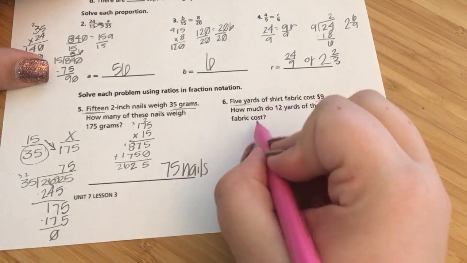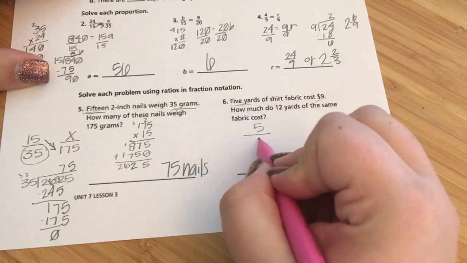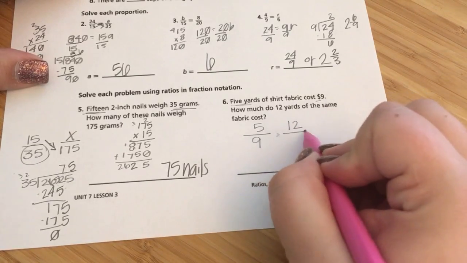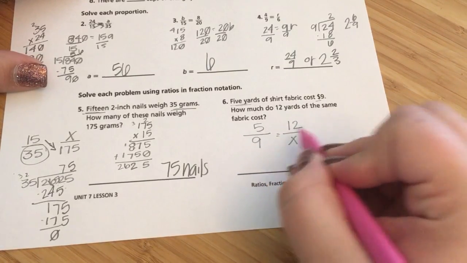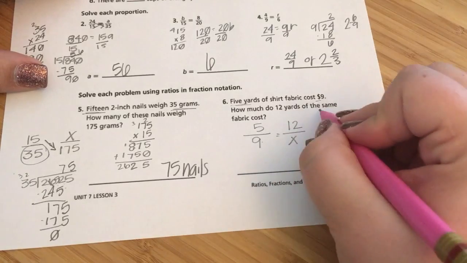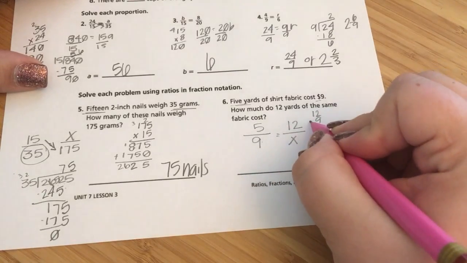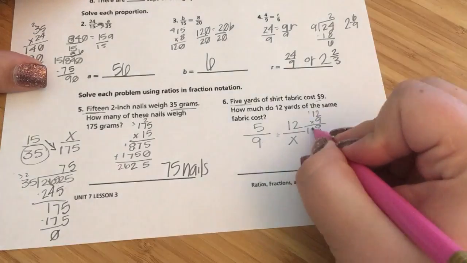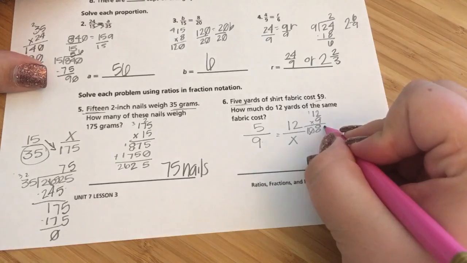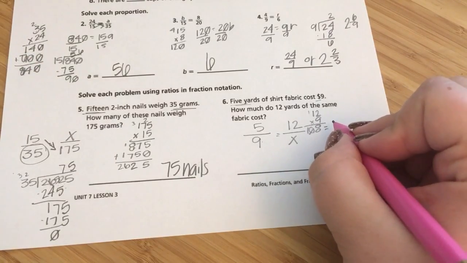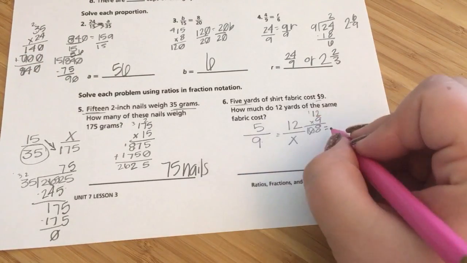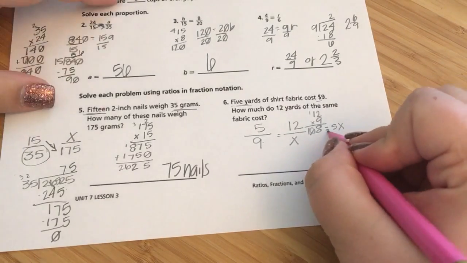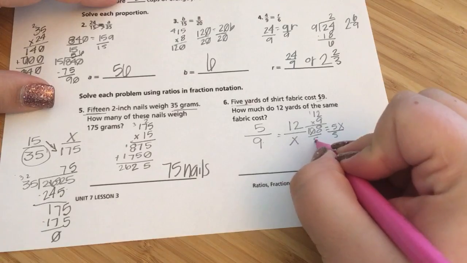5 yards of fabric costs $9. So my 5 over 9 is equal to 12 over, I could use X or F for fabric. How much do 12 yards of the same fabric cost? When you're setting up cross multiplication, you have to make sure that you have your numbers in order. It would be a totally different answer if I did my length over my cost for one and then cost over length. It would be just a mess.